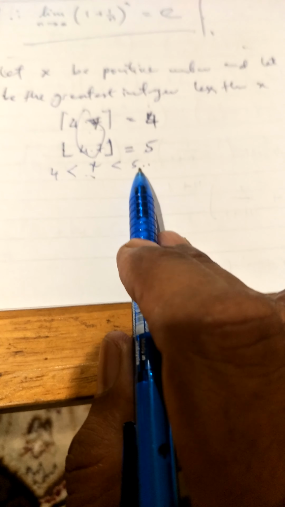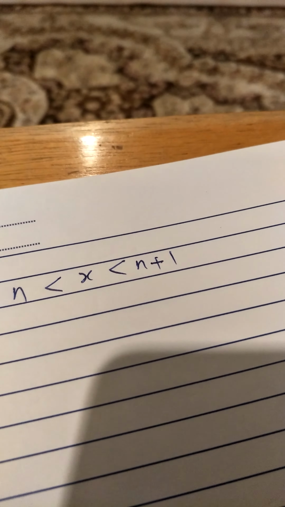So for that, if we take x, if you look at this, if this is our x, you can see it is greater than 4 and less than 5, just one more than the left side. So I can write this as, if I put that as n, the right-hand side will be n plus 1. So what we have here is n is less than or equal to x, which is less than n plus 1.